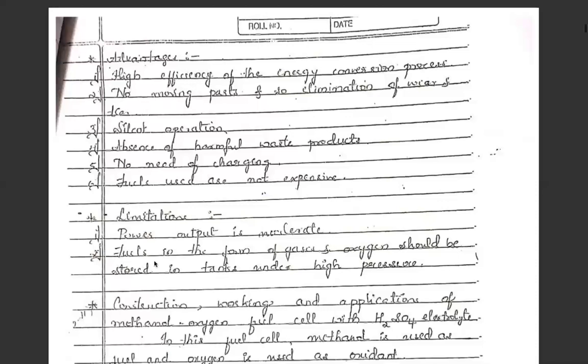And what we are using here, we are using fuels in the form of gases, and also oxygen. How are we going to store this? We are going to store them in tanks. And storing in tanks under high pressure is a little bit risky. So this is another kind of limitation. Fuels in the form of gases and oxygen have to be stored in tanks under high pressure. Is this clear? Advantages and limitations? If yes, then I'll go for the next part.